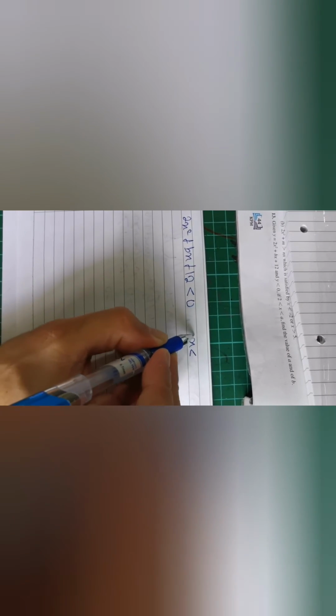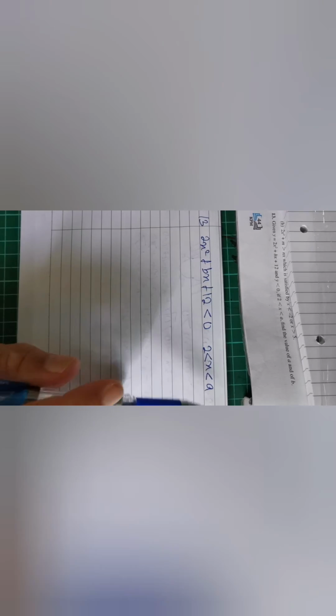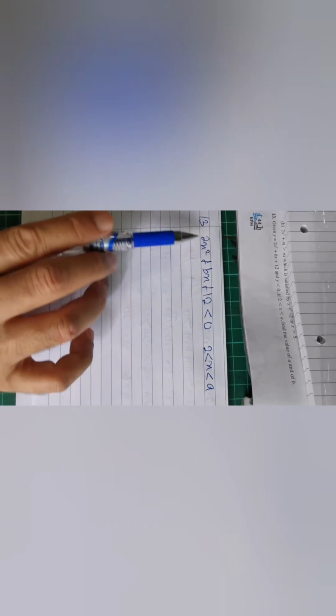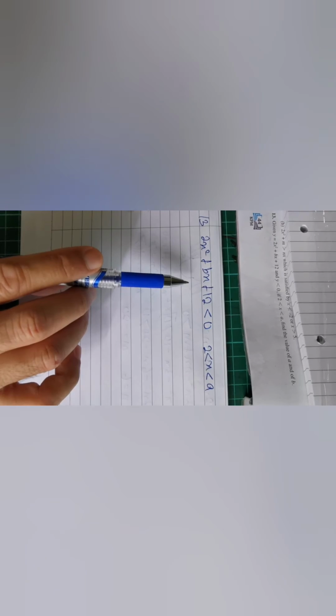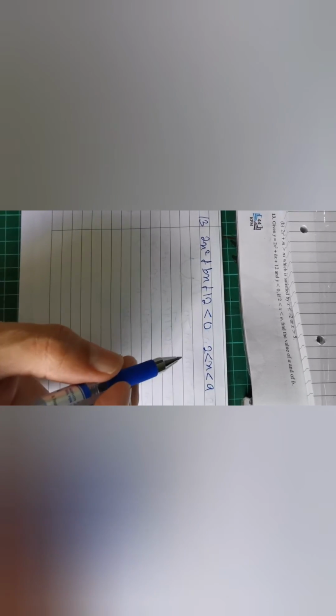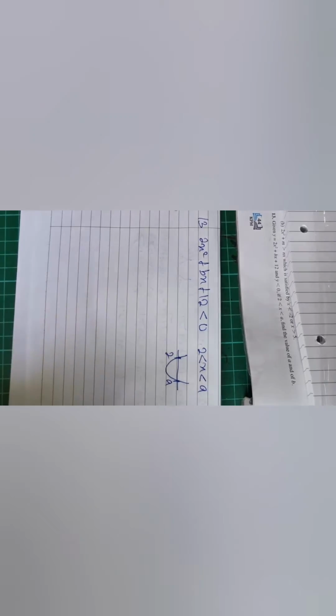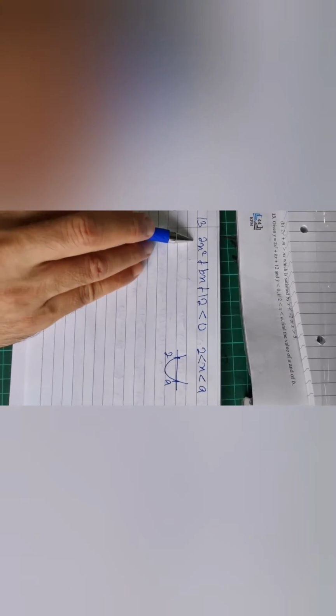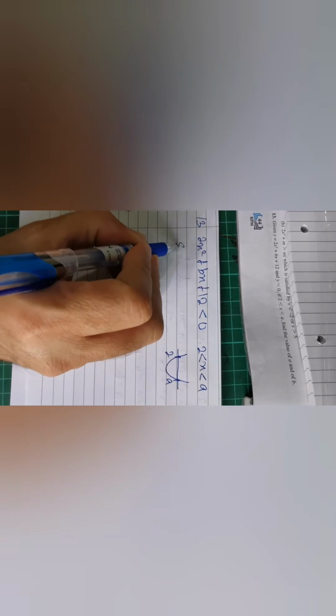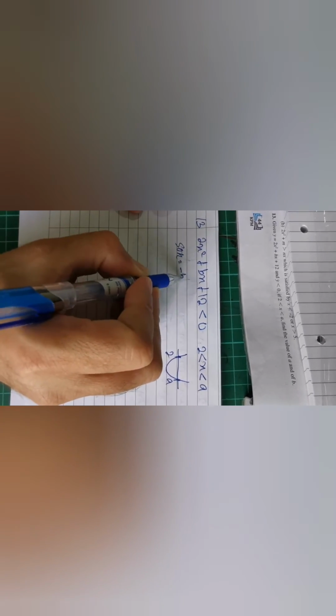And it satisfies the inequality, x between 2 and a. So we have to do this a little bit differently from the previous question. We have to take the sum of roots and product of roots. Anyway, what you have to understand, the roots are 2 and a.